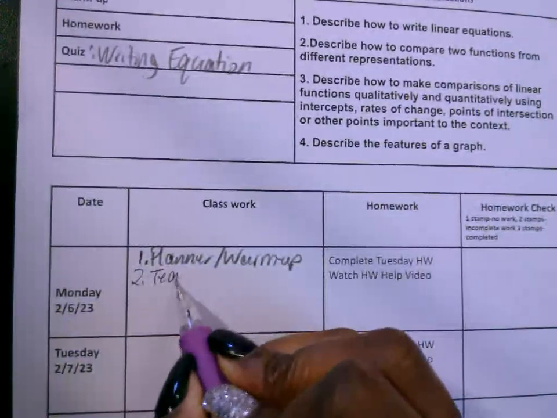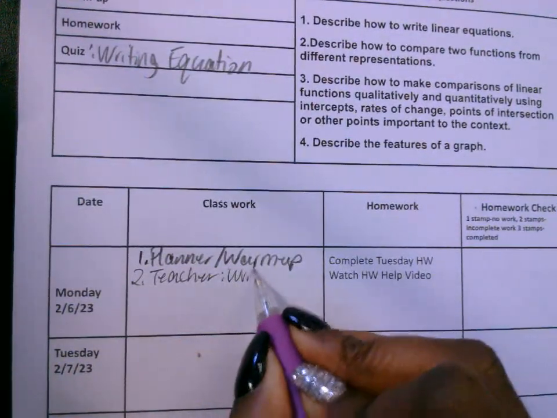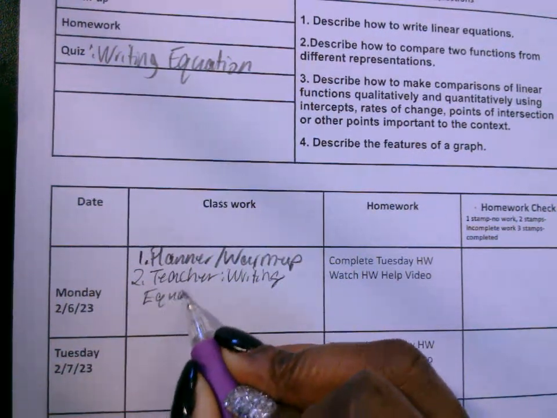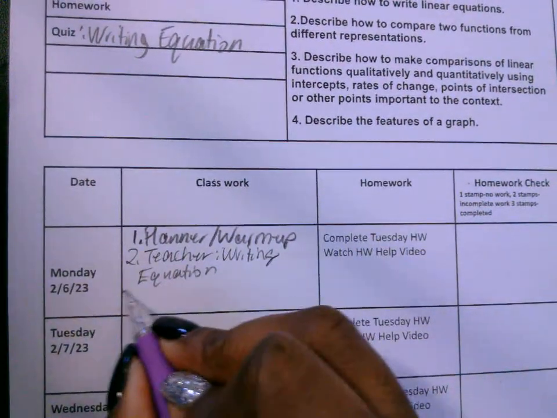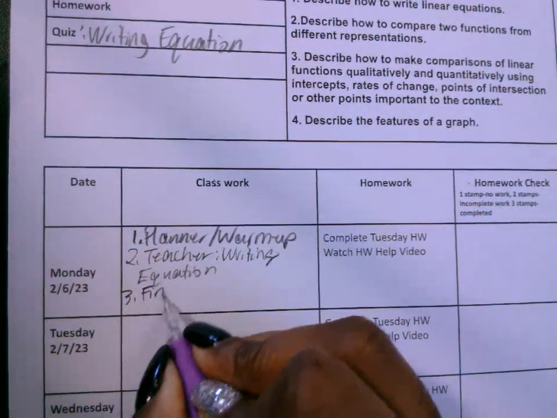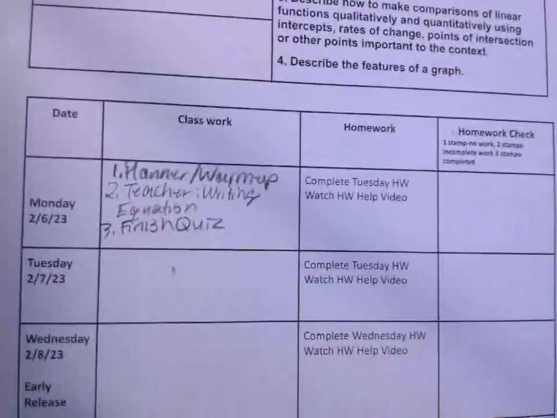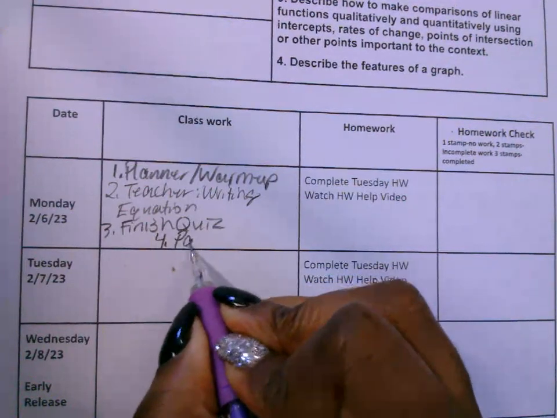I'm going to model how to write equations. We're going to finish that up, writing equations. In terms of writing equations, we're also going to be calculating the slope, because that's what your quiz was on Friday. So you're going to finish your quiz from Friday. If you're already finished with the quiz on Friday, then you're going to work on your packet and iReady.